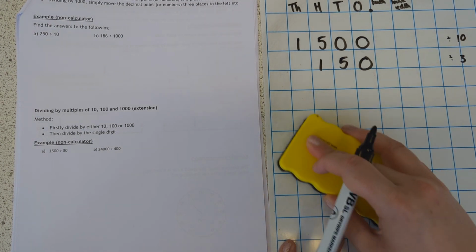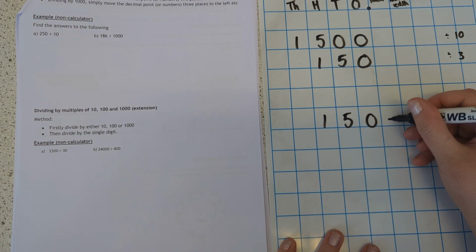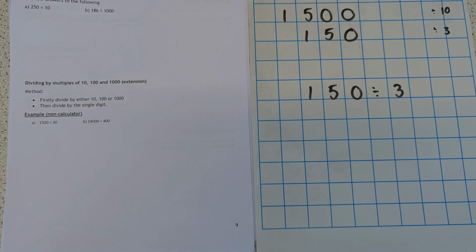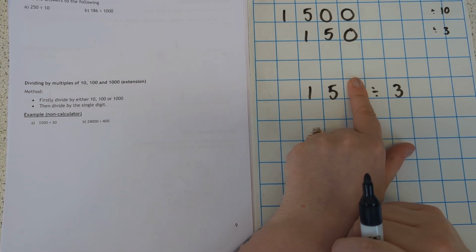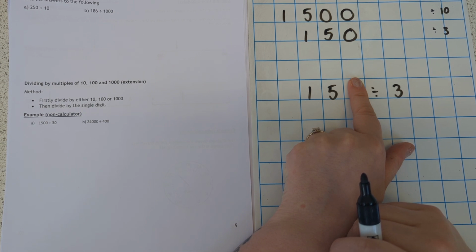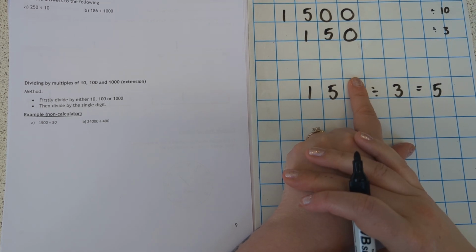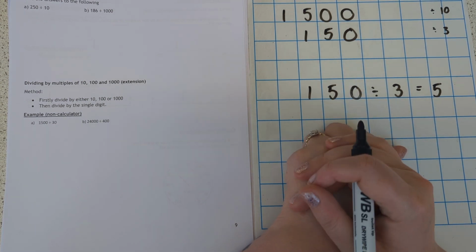The other way of doing this, when thinking about 150 divided by 3, is you could ask yourself, how many 3's go into 15? Well, that is just 5. But I'm not asking myself how many 3's go into 15, I'm asking myself how many 3's go into 150.